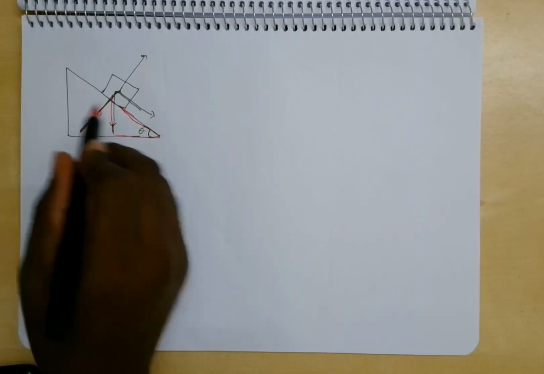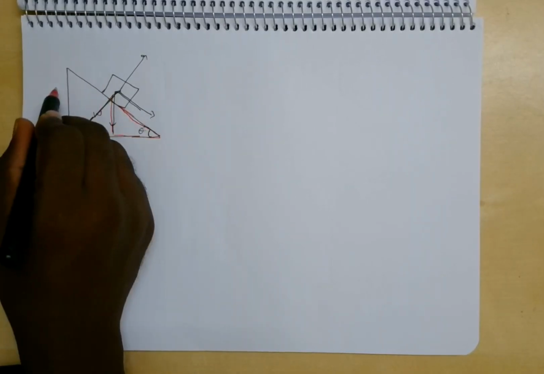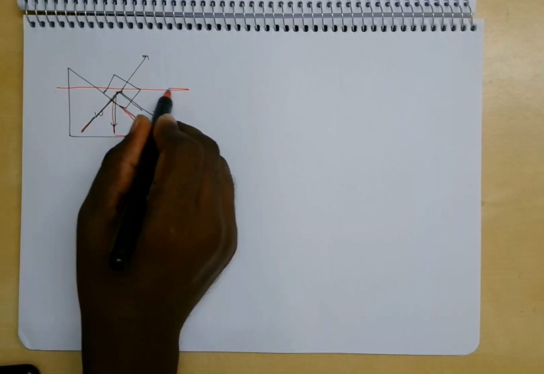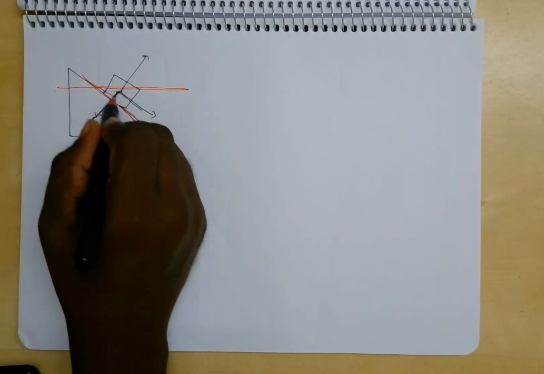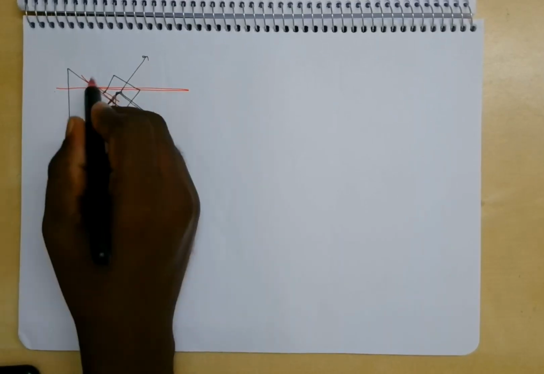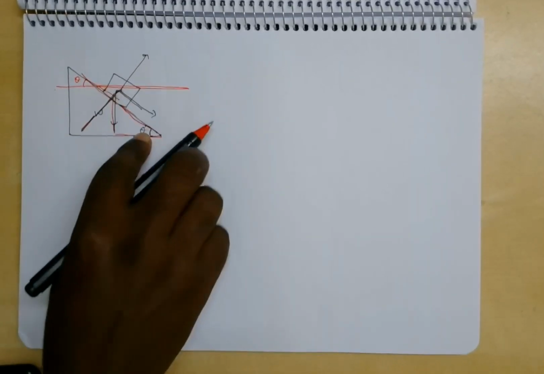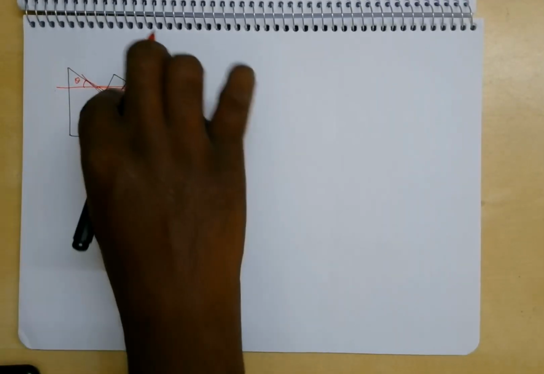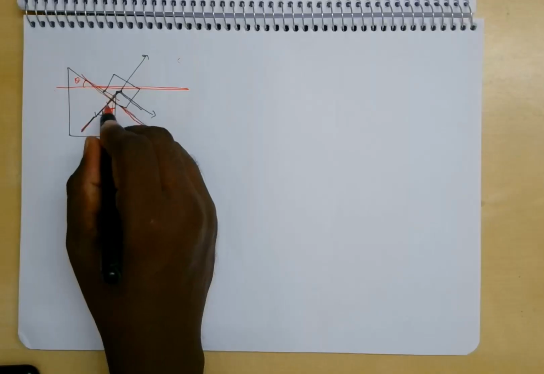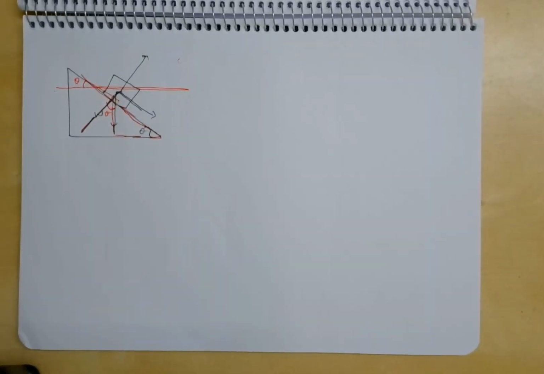Because if you draw a horizontal line, this will meet here, right? So this angle is this angle, right, sir? And if you tilt this 90 degrees, you will reach here. So this will also be the same, theta.